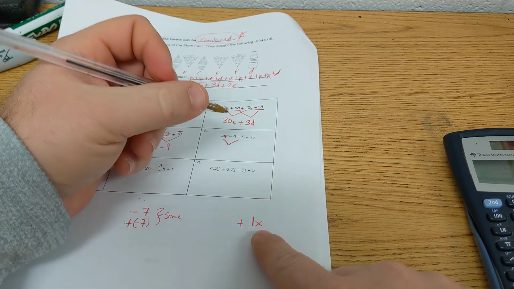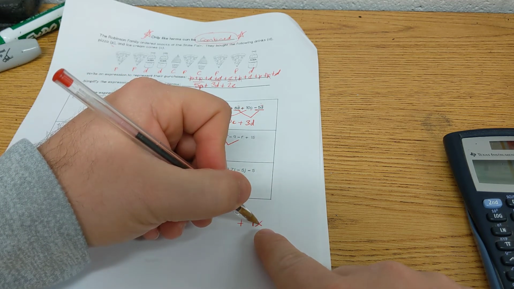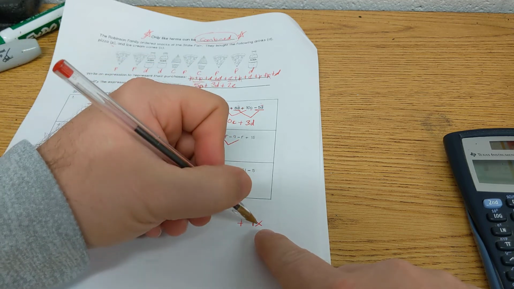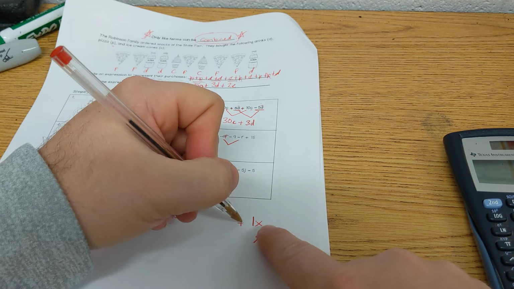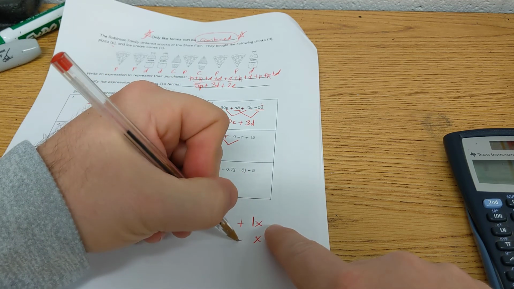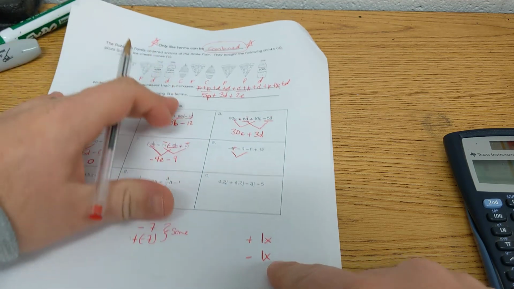We don't write that 1 in front of it because 1 times any number, so 1 times x, is what? Well, it's x. So that's why we write it just x. So if we're adding a variable, we're adding 1 variable to it. If we're subtracting a variable, we're subtracting 1 variable.